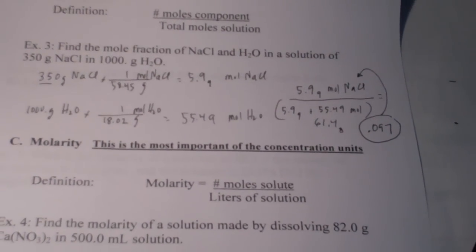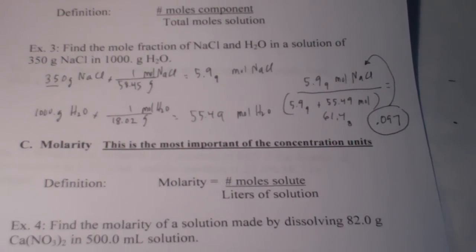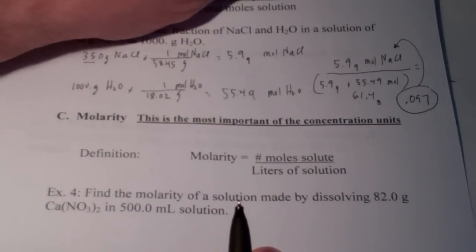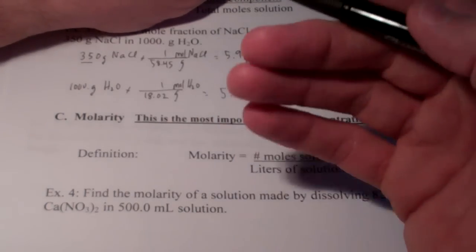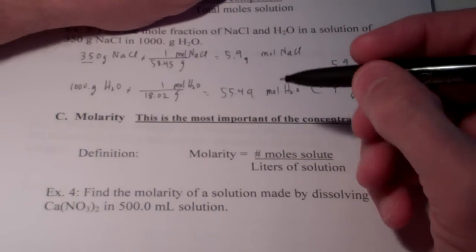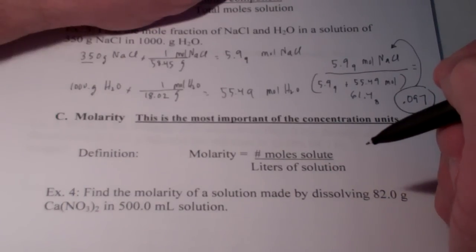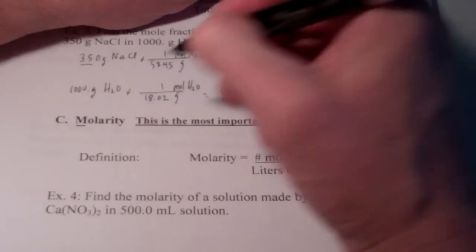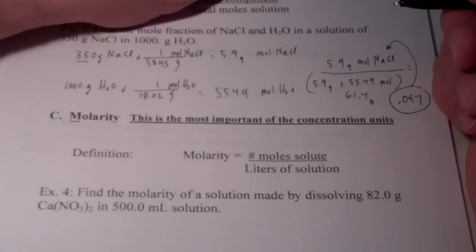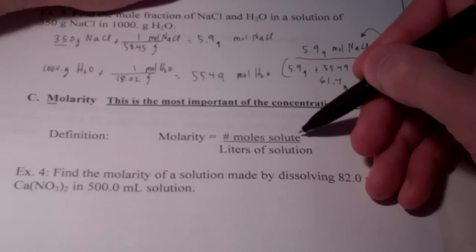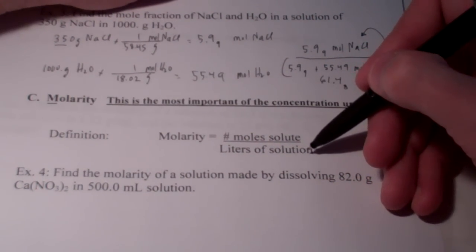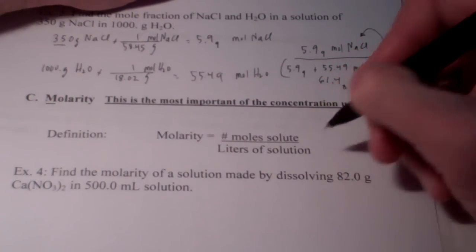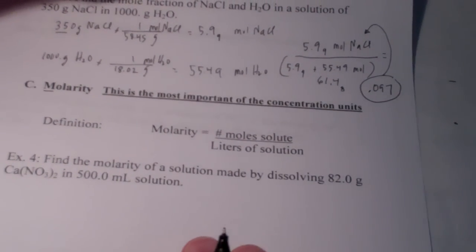Okay, now for the most important unit of concentration. This is the one that we use most of the time in the laboratory. When you look in the laboratory, you look at the wash bottles that have different solutions in them, you'll see the capital letter M written next to a number. And that capital letter M stands for molarity. Now, by definition, molarity is the number of moles of solute divided by the volume of the solution in liters. So moles per liter is the unit of molarity.